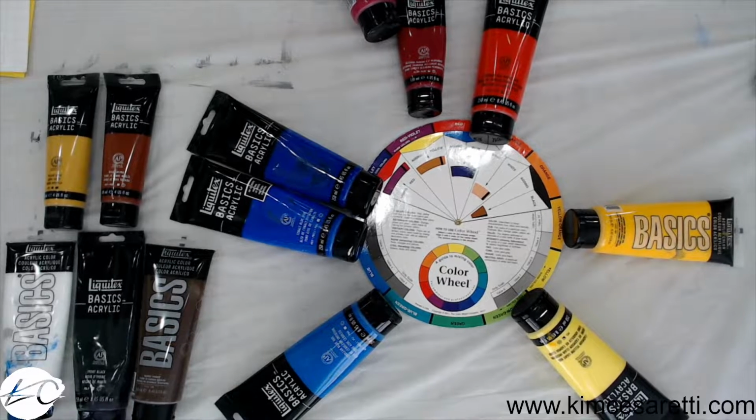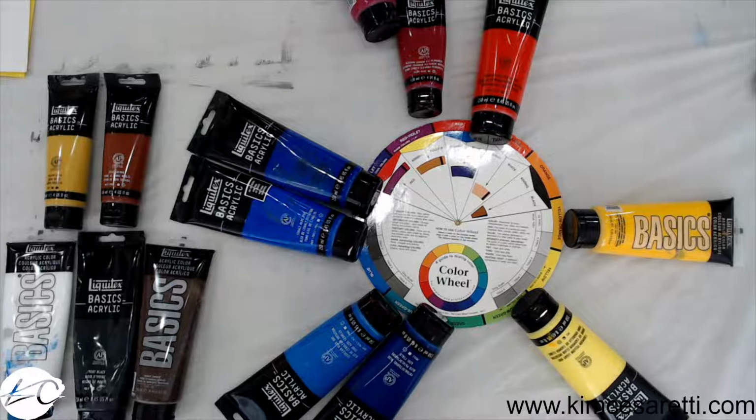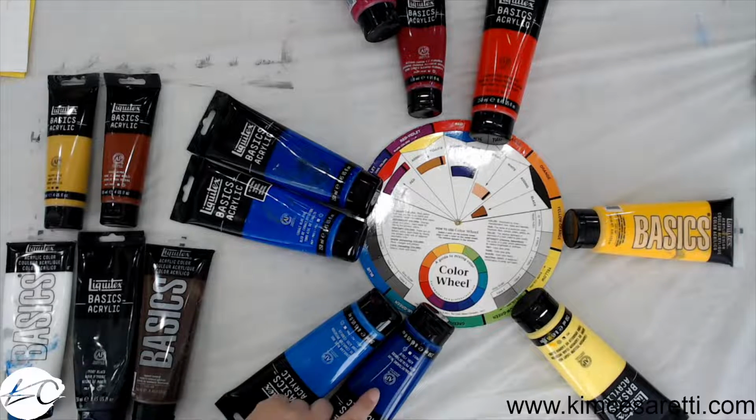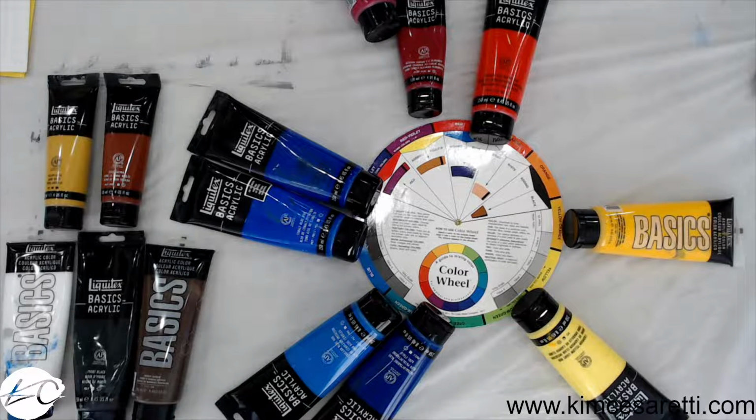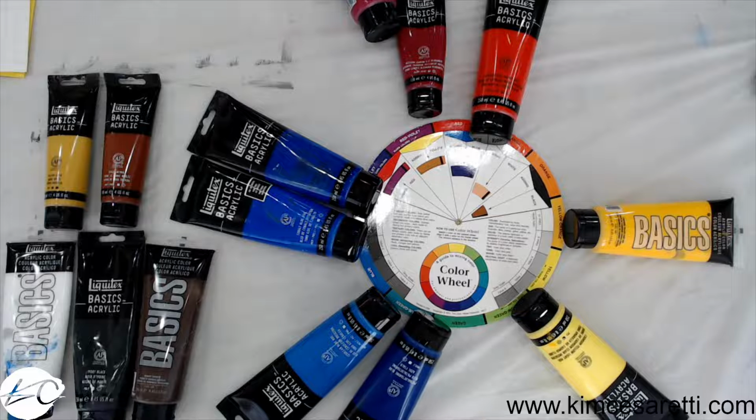Phthalo blue also reflects green. You can make some really beautiful ocean blues out of that. But it's obviously darker in value than the cerulean blue. The cerulean blue has more white in it. Phthalo blue says opaque, but I think it's a little bit more transparent than the cerulean blue. The cerulean blue has white in it, and I love cerulean blue for skies.